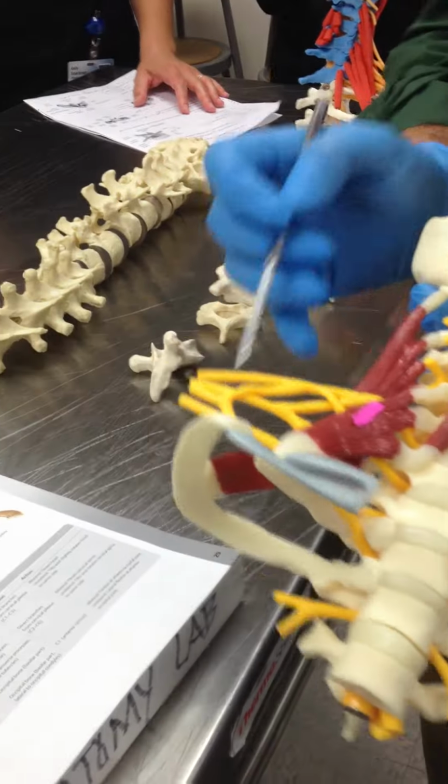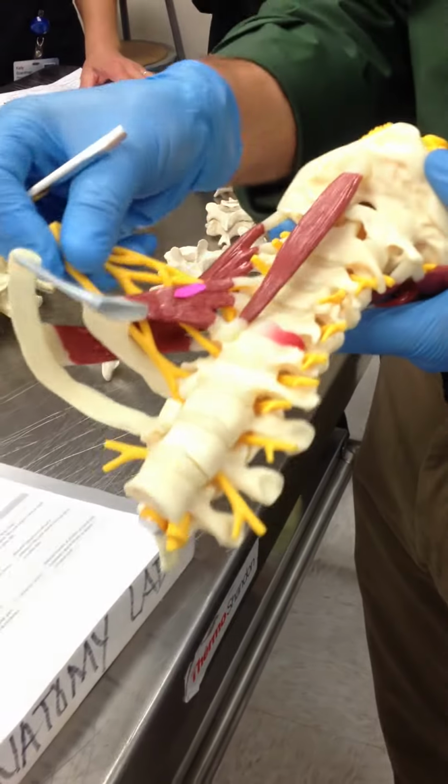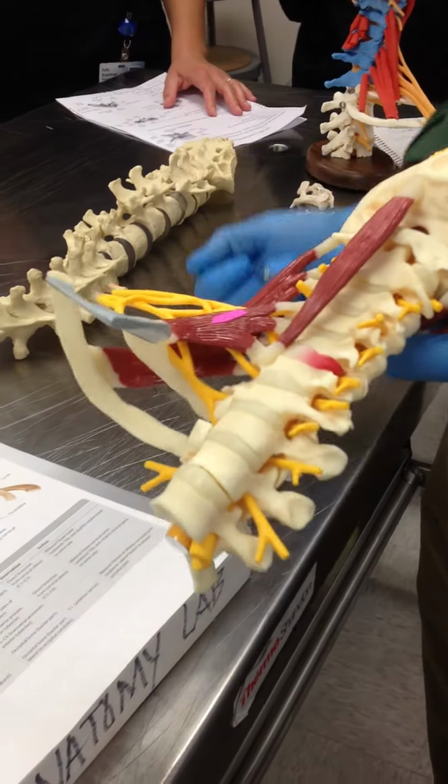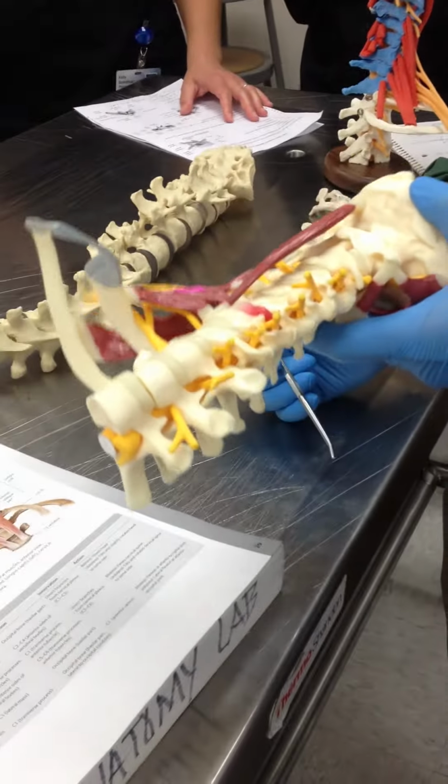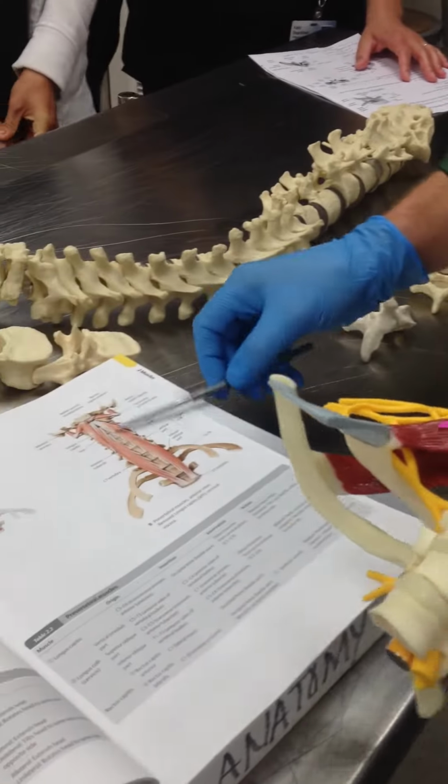All right, and then there's our scalene muscles, and we mentioned those because that's where our brachial plexus comes out between anterior and middle scalene. All right, so really that's the main ones that we talk about.